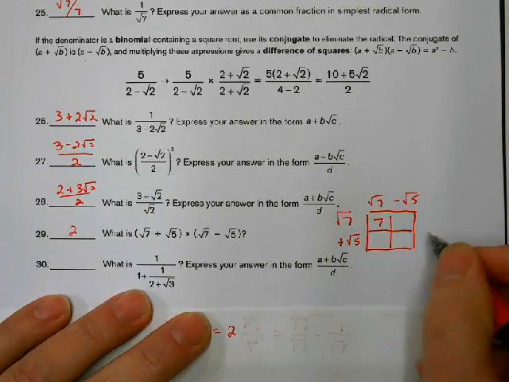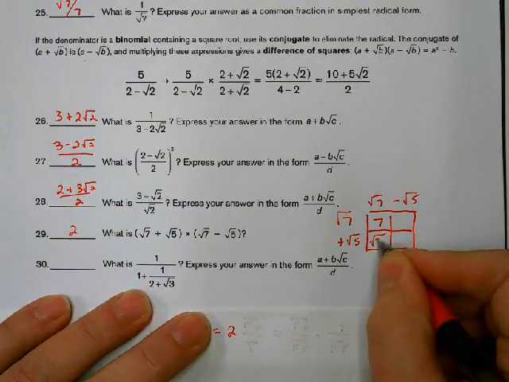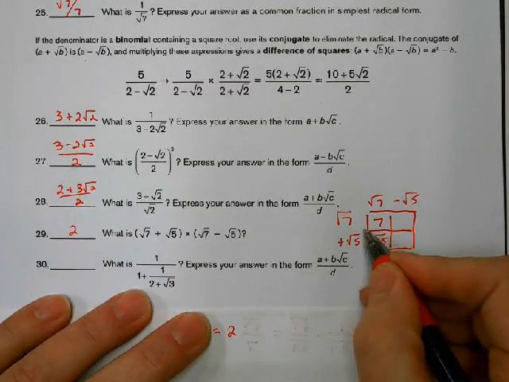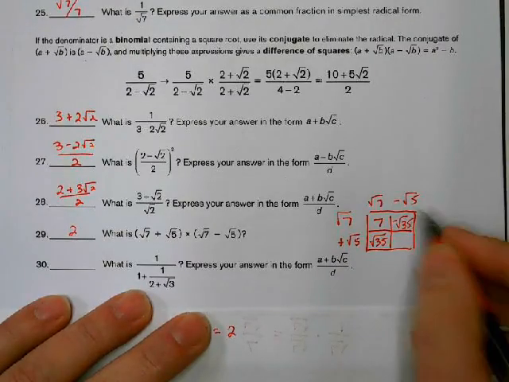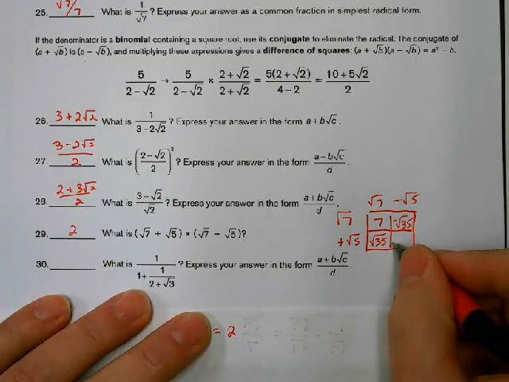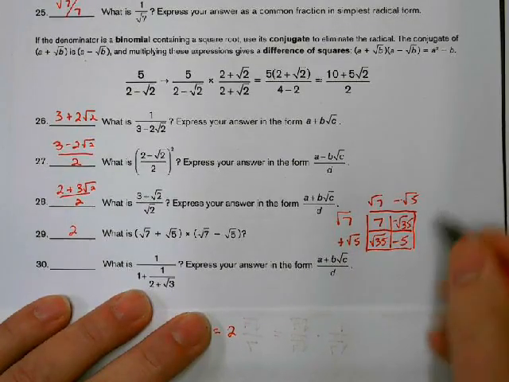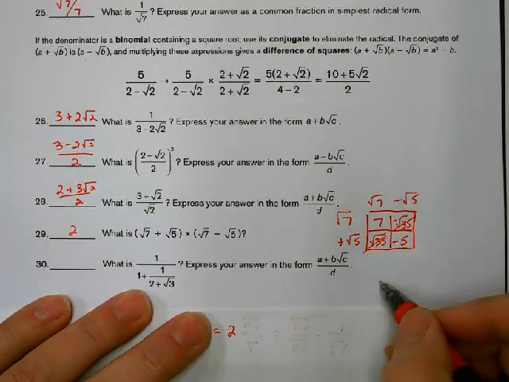Root 7 times root 5 is root 35. Root 7 times negative root 5 is negative root 35. And then root 5 times root 5 is 5, but we got a negative times a positive, so that's negative 5. And here we can see that the root 35s, one's positive, one's negative, so they cancel. So we're left with 7 minus 5, which is 2.